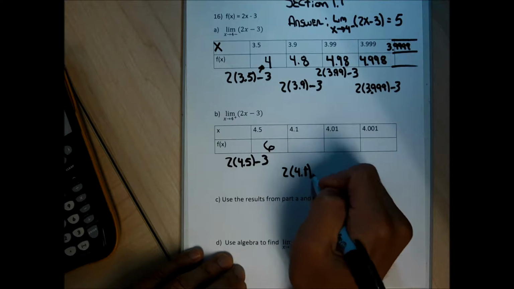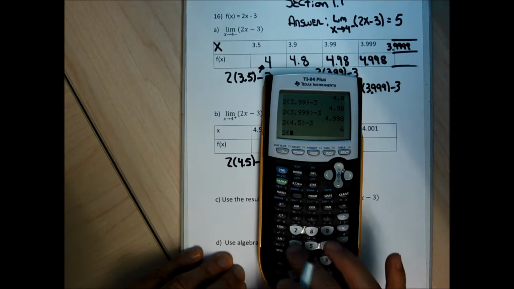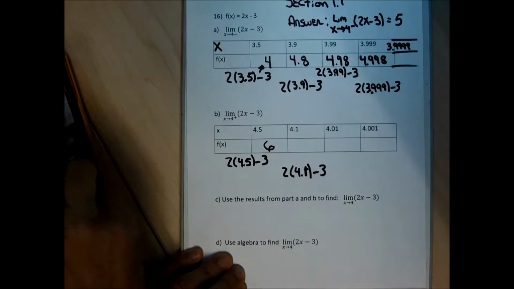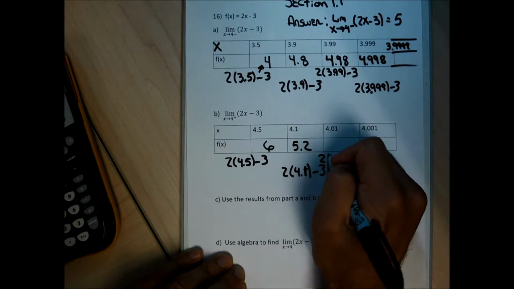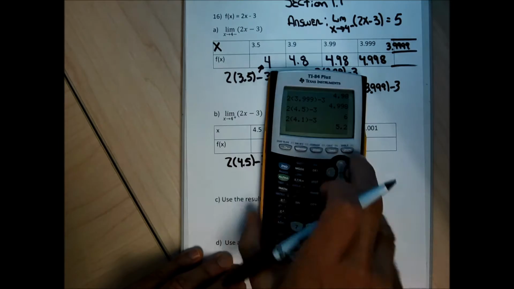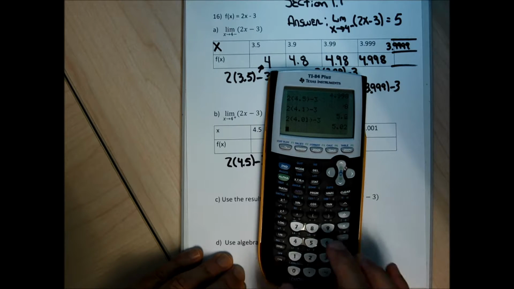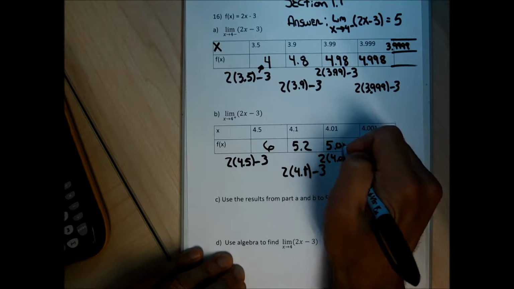Now I'll do 2 times 4.1 minus 3, and I get 5.2. And then I'm going to do 2 times 4.01 minus 3. I get 5.02. And then if this was me, I would be done right now.